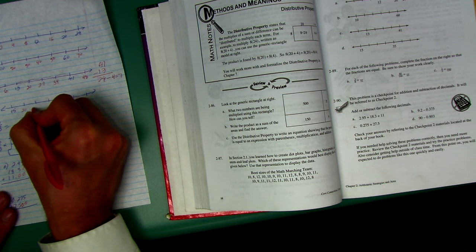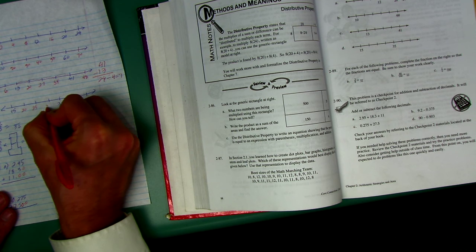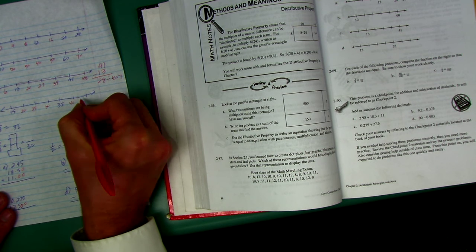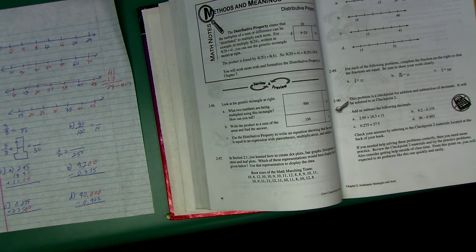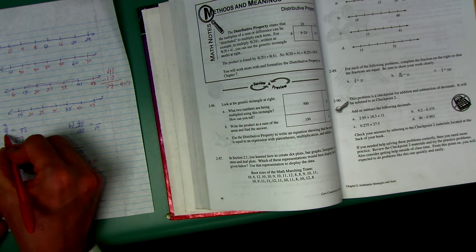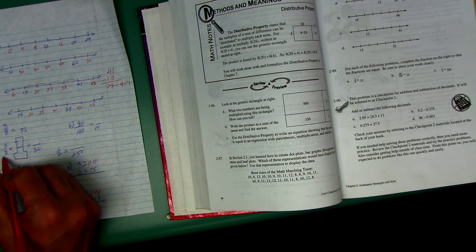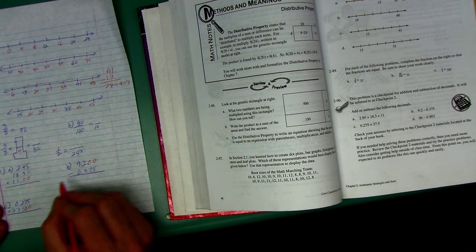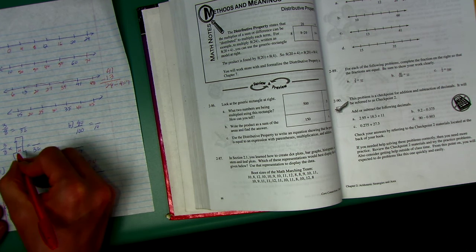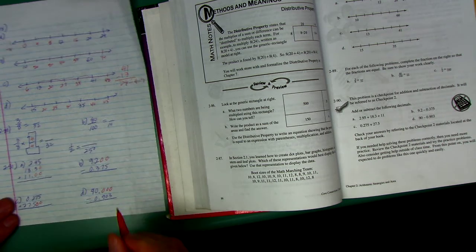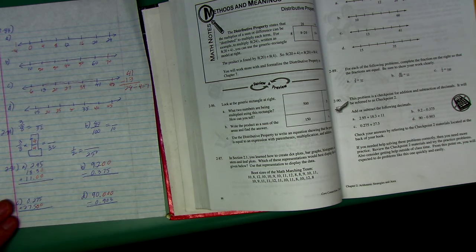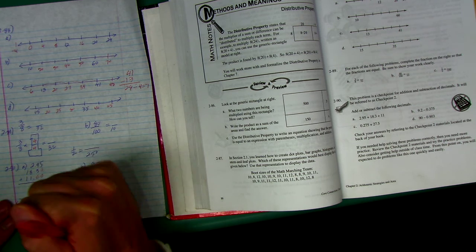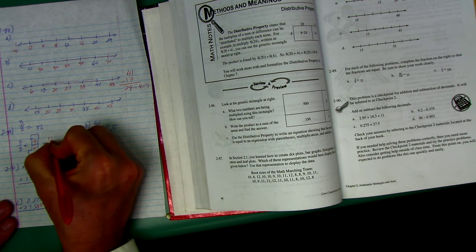5, 10, 15, 20, 25, 30, 35, 40, 45, 50, and so on. And again, using the magic wand on the equivalent fractions, 8 times what is 32? Well, 8 times 4 is 32. If there's a 4 on the bottom, there has to be a 4 on the top. And if there's a 4 on the top, I go 3 times 4 because multiplying fractions is easy. 3 times 4, 12.